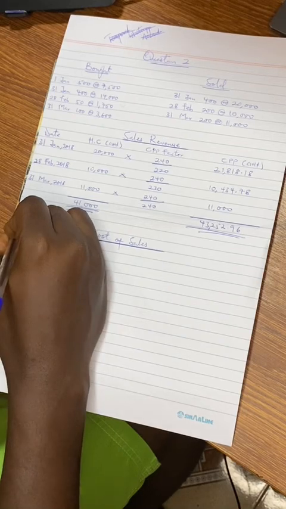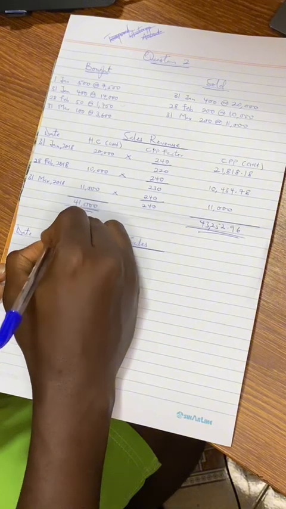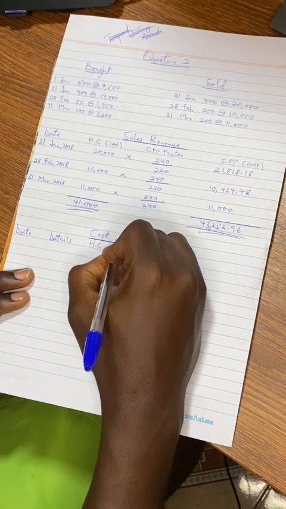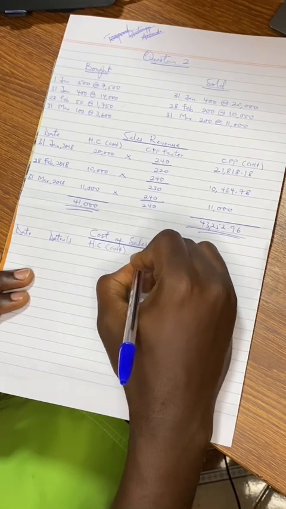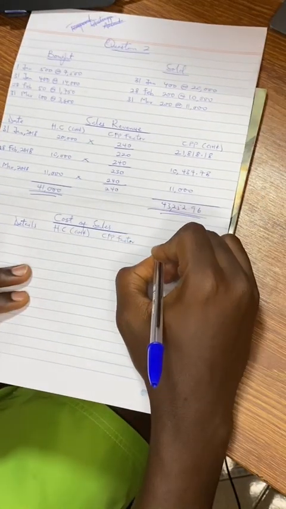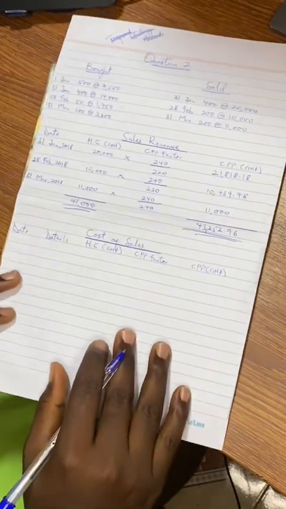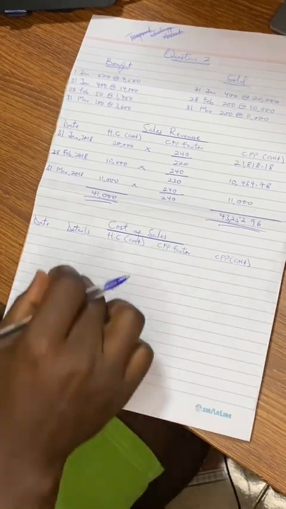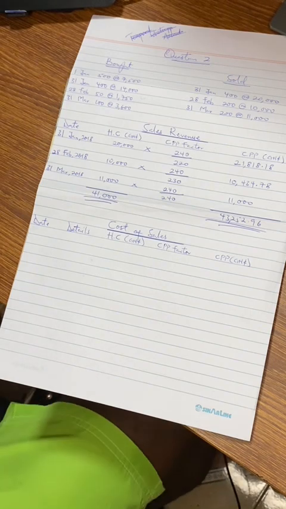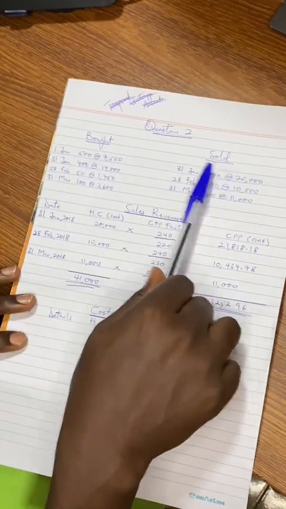So we write our dates, our details, our historical costs in brackets Ghana cedis, our CPP factor, then our CPP in brackets Ghana cedis. So this is what we will have. I should have created more space here. This is my ideology, this is how I do mine. So you see what we did over here, the bought and the sold.